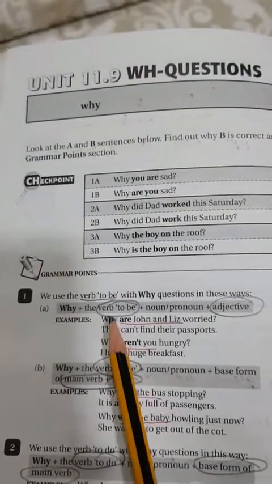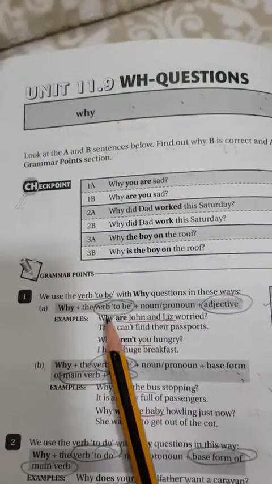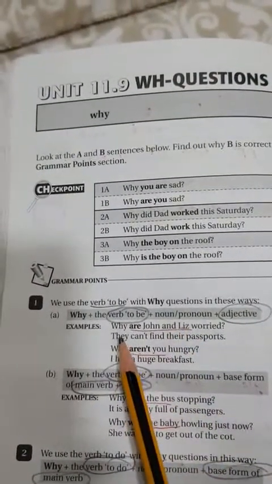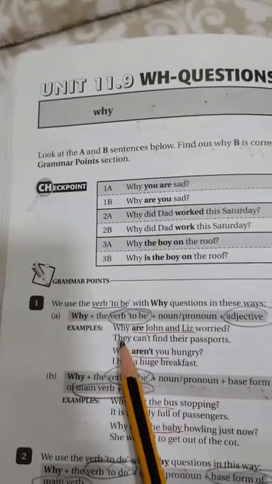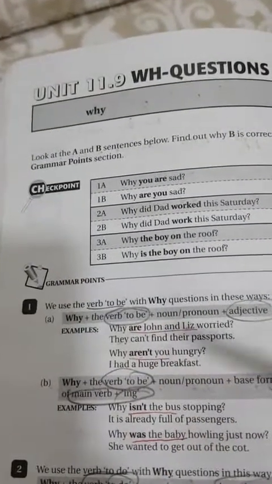And when why is not the subject of the question, remember, we do not begin with a noun. We only begin with a suitable pronoun. So, because the why is not the subject of this question, we're beginning with a suitable pronoun. So we turn John and Liz into a suitable pronoun, plural noun. So John and Liz, so they, plural pronoun. John and Liz, plural subject. So we use a suitable pronoun, plural pronoun, they. Is that clear?